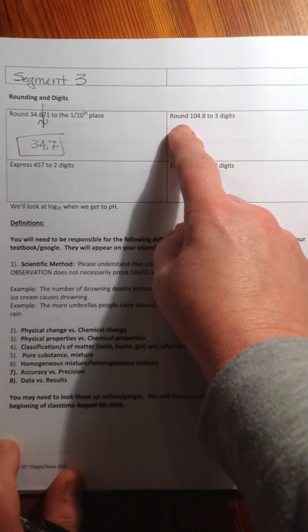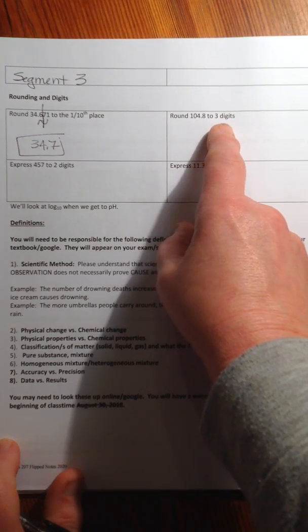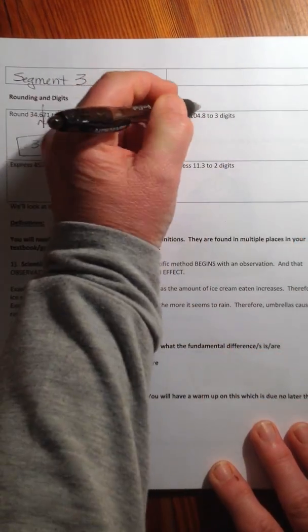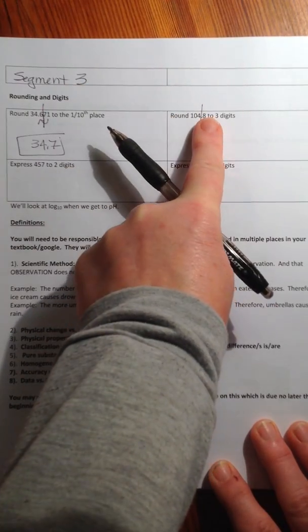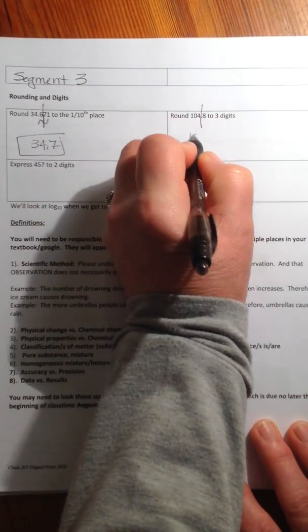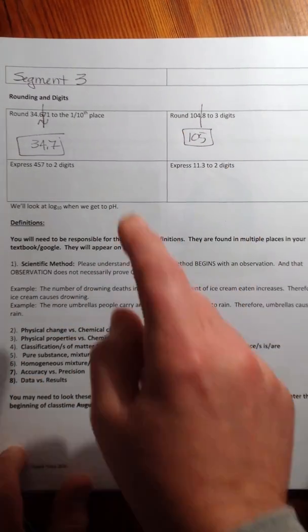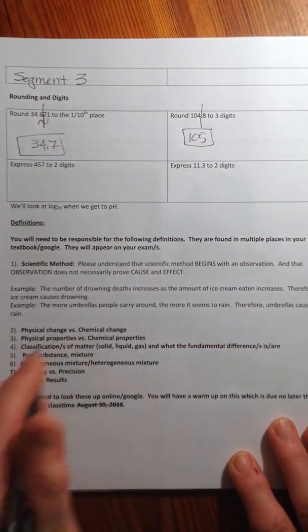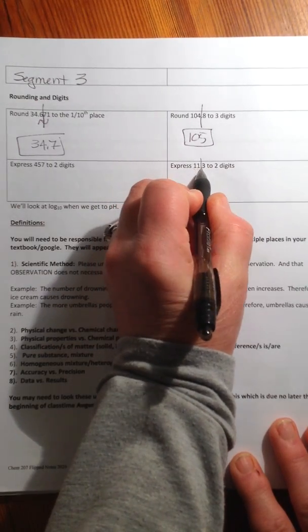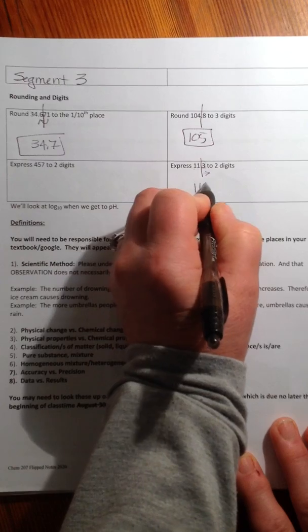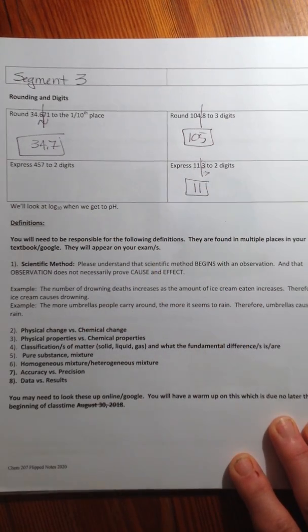If I want to round 104.8 to 3 digits, 1, 2, 3 digits, my vertical line, the 0.8 means I round up, and I will express this as 105. 11.3 to 2 digits, 1, 2. The 3 means this drops off, and this just gets expressed as 11. So far, so good, not so hard.